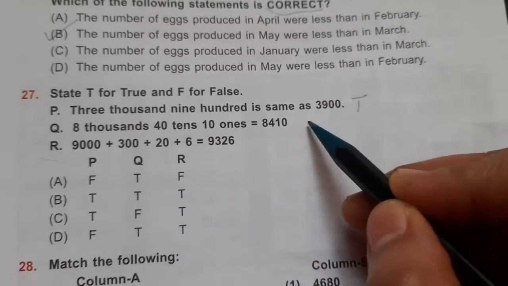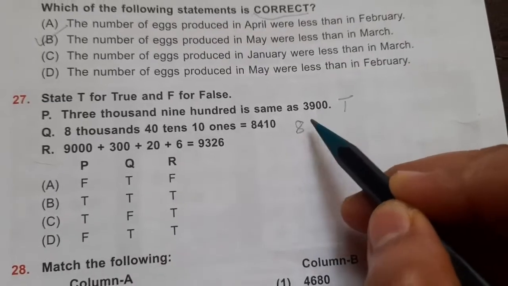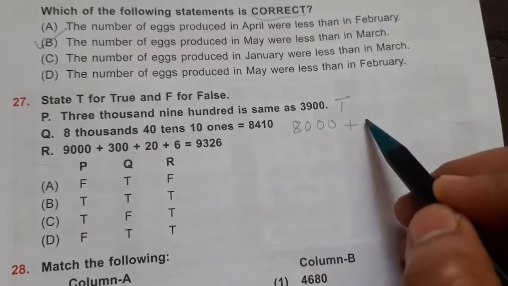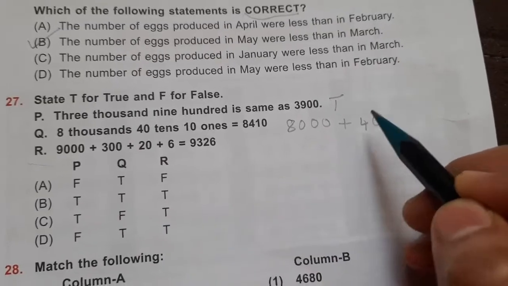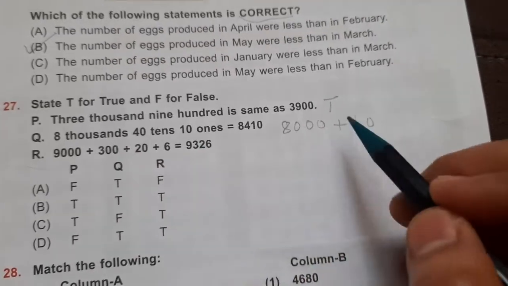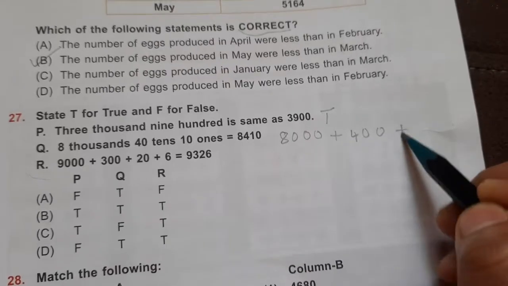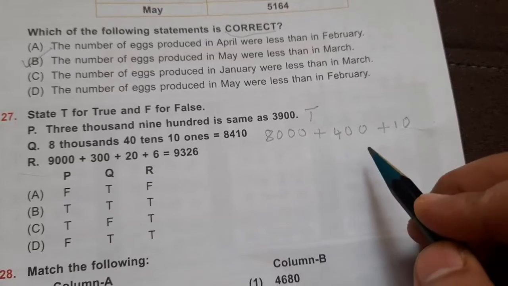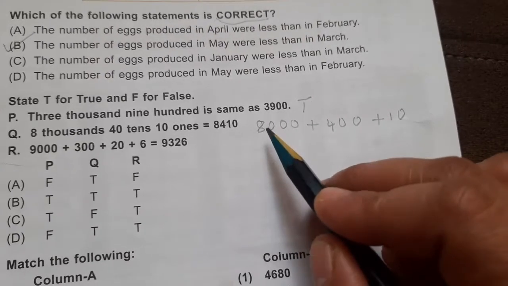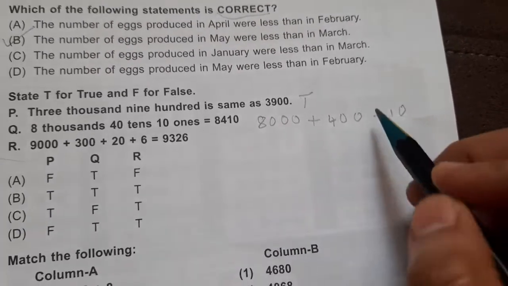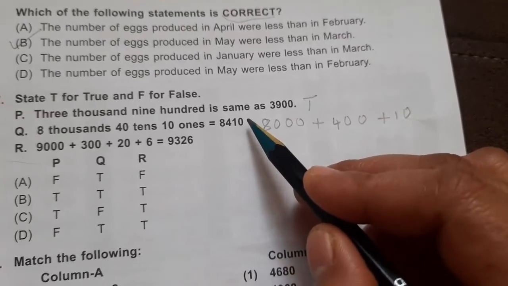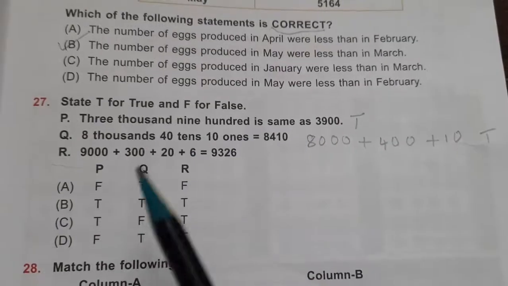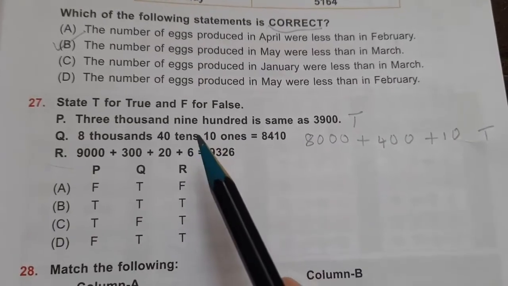All right, so let's start putting this: 8 thousands, which is 8 followed by 3 zeros, plus 40 tens, which is 40 followed by 1 zero, then 10 ones, which is 10 as is. It becomes 8410, and indeed it is correct. So I can put a T over here, right? So first statement and second statement are true.